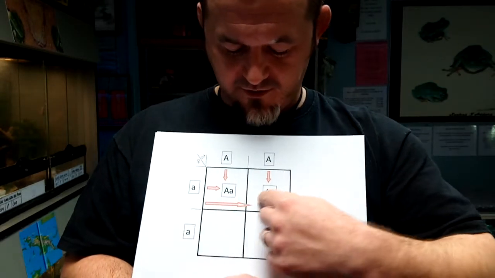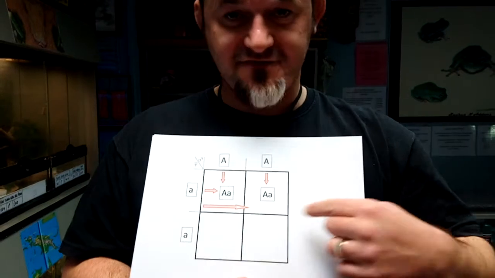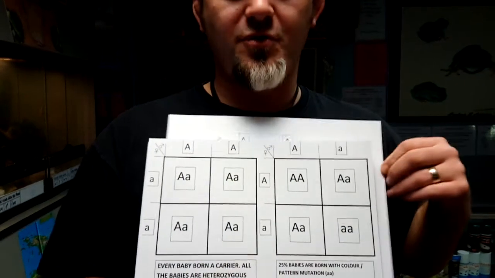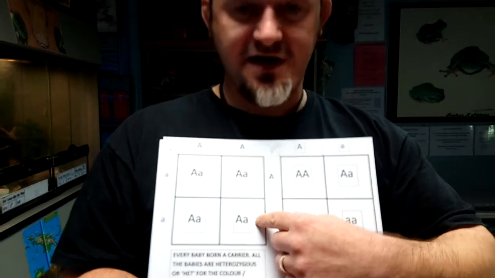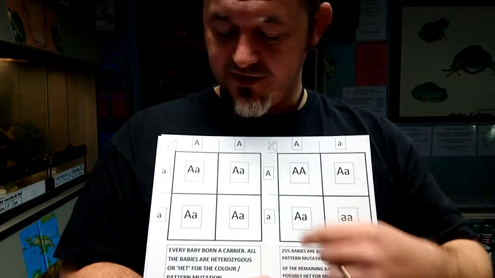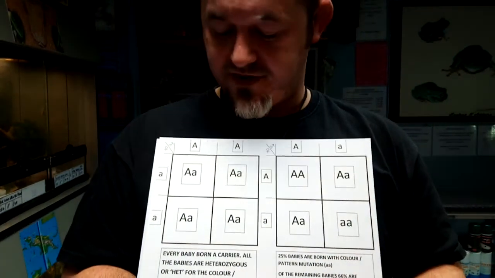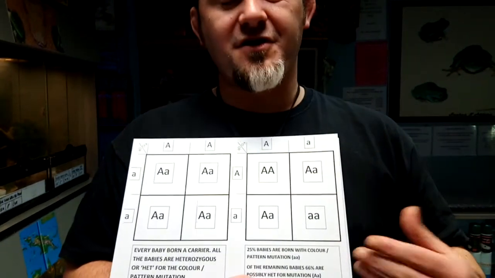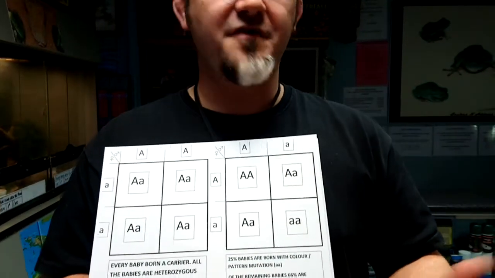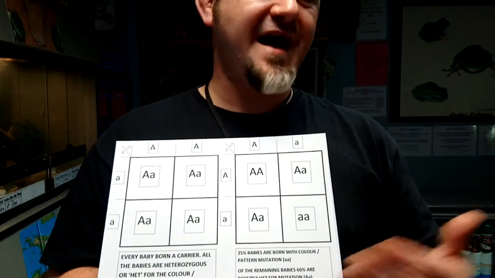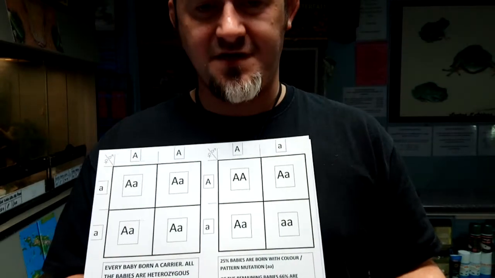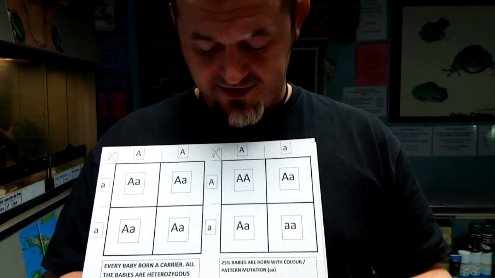As we start working our way through and dragging our pairs of letters, what becomes apparent is that by breeding my normal corn snake to the albino corn snake that I caught, every baby in each 25% block is a het or carrier. What I've then got to do, because I'm now frustrated, I've bred these snakes together, nothing's happened. So I've now got to take 2 of these babies, a boy and a girl, raise them for another 3 years, and I'm going to breed those together.